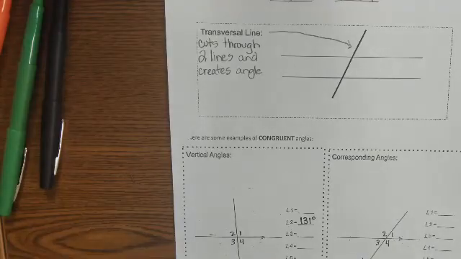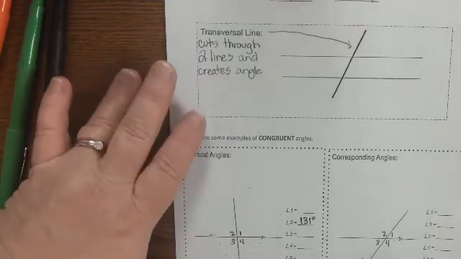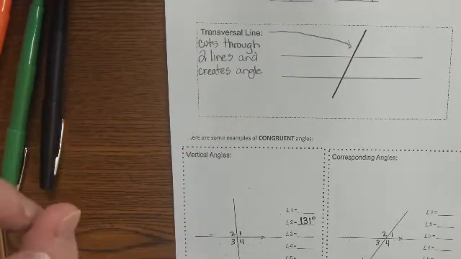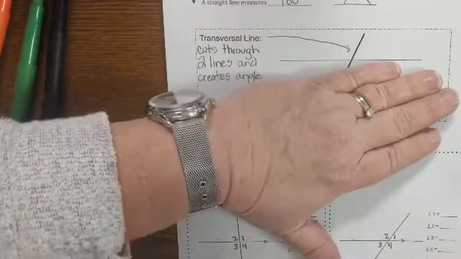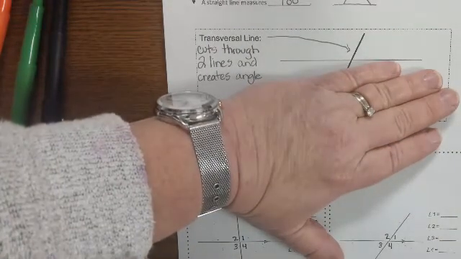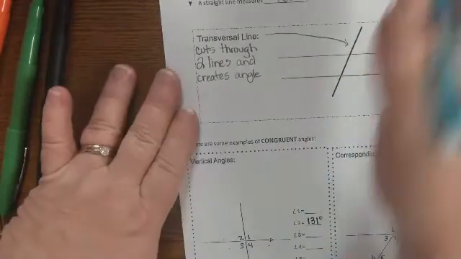Generally, the ones we're looking at are parallel lines, but it doesn't necessarily have to be parallel lines that the transversal cuts through. If you are cutting through 2 sets of lines, all right, because you can have a transversal that just cuts through 1 line, okay? But for our purposes, we're going to look at a transversal that cuts through 2 lines at some point.